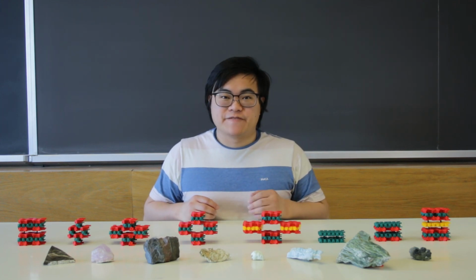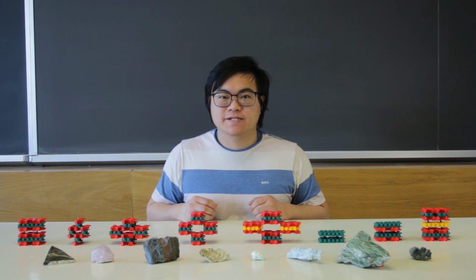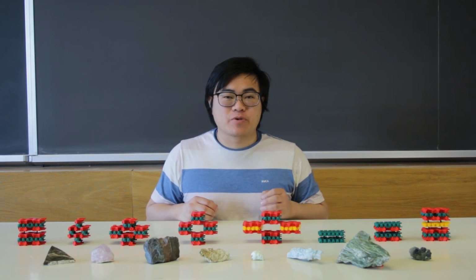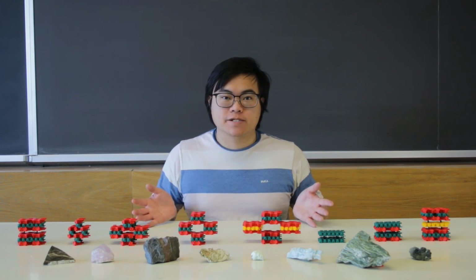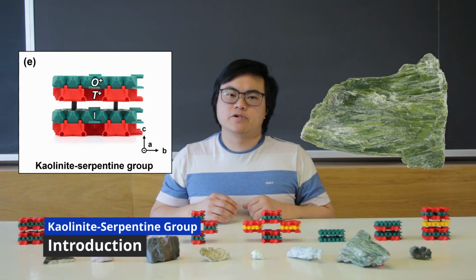Minerals are the building blocks of the Earth, but did you know that minerals themselves are commonly made of shared building blocks? We can visualize the crystal structures of these minerals using a series of 3D printed building blocks called TotBlocks. In this video, we'll take a look at the Kaolinite-Serpentine group.